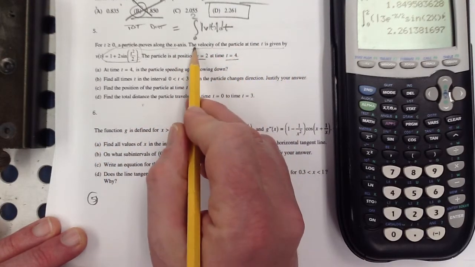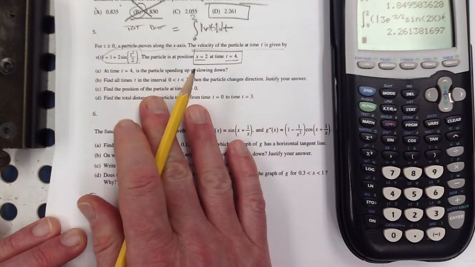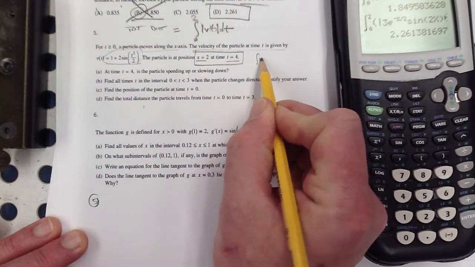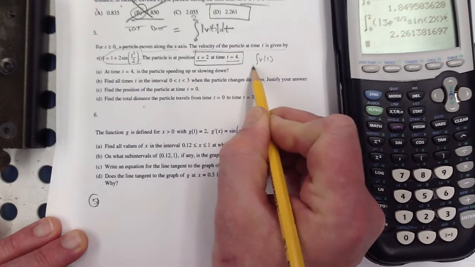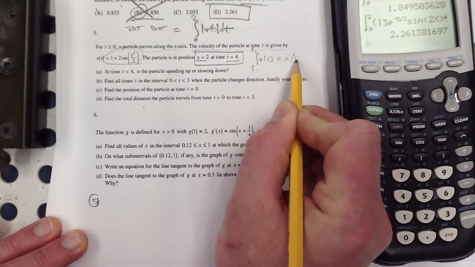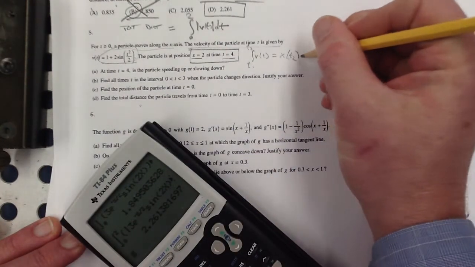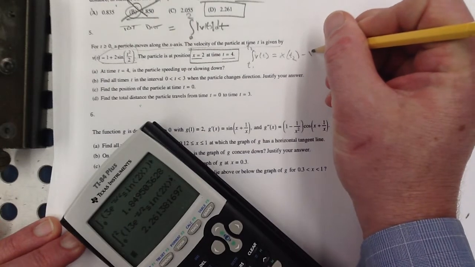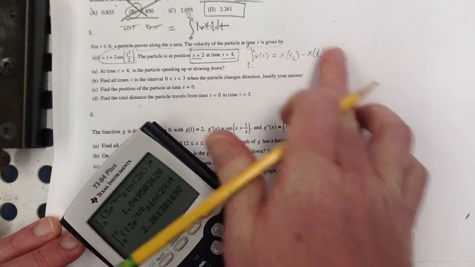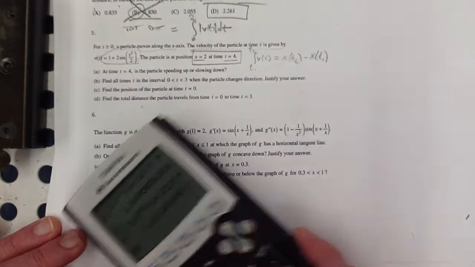So that right away is telling me probably at some point in the problem they're going to ask me where it is at some time, and I'm going to have to do this kind of fundamental theorem, because position is the antiderivative of velocity. So in this context, the fundamental theorem expression looks like this, right?